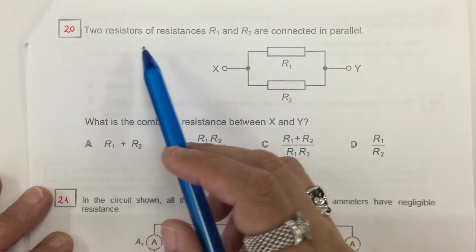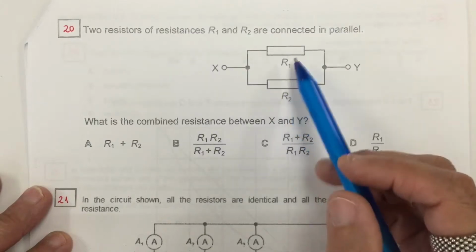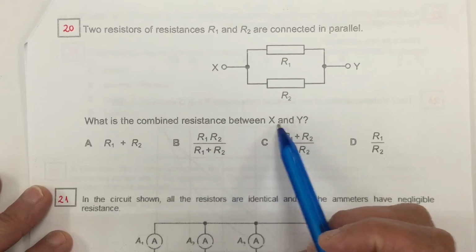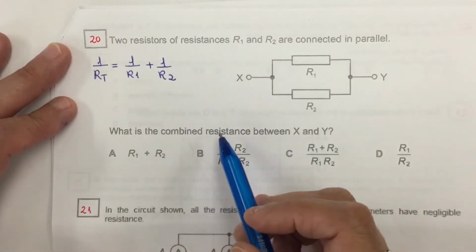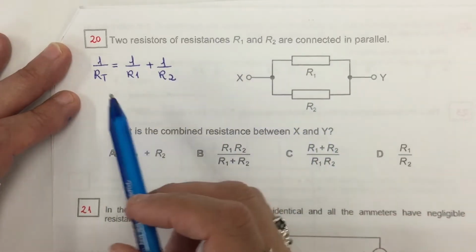Question 20. Two resistors of resistance R1 and R2 are connected in parallel. What is the combined resistance between X and Y? So here it is asking basically the total resistance of the circuit.